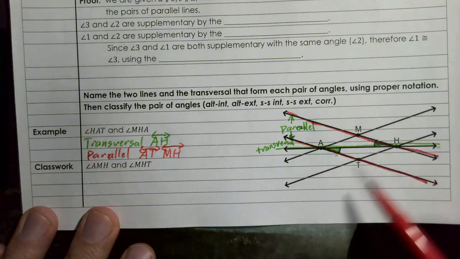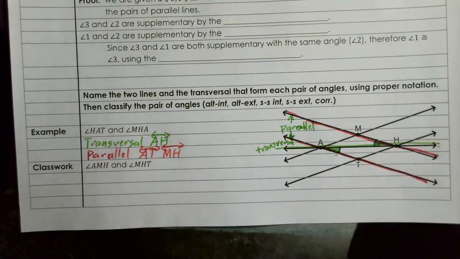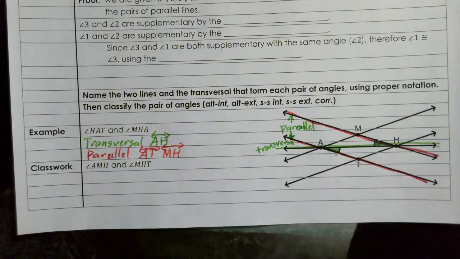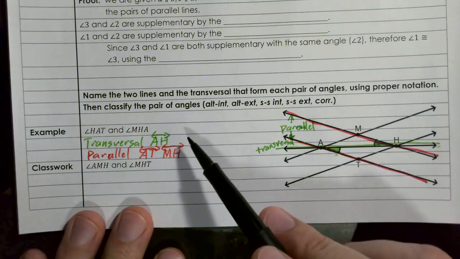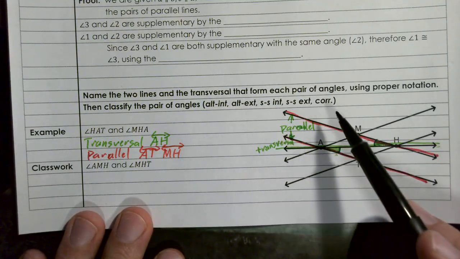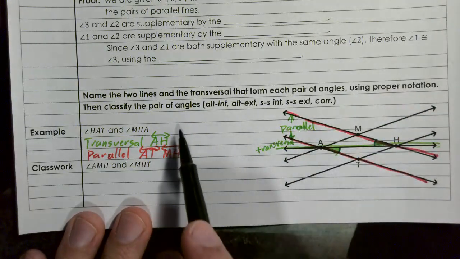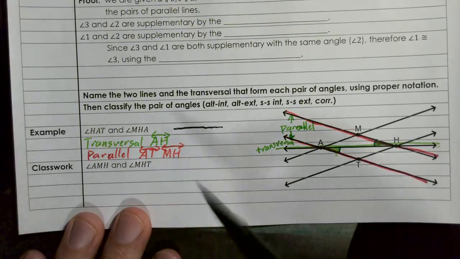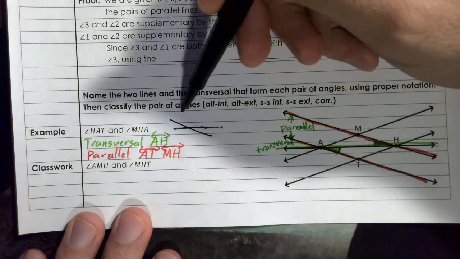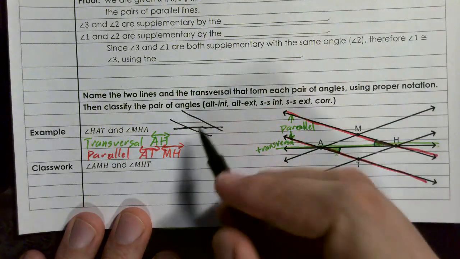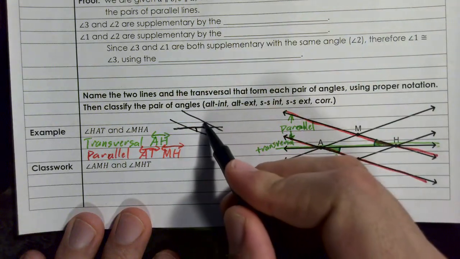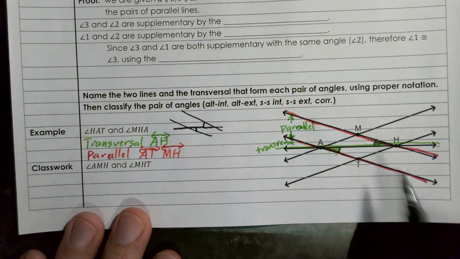Now it's kind of tricky to see what's going on over here because of all the other lines. So what I would recommend you do is, over on the side here, just make a quick copy of that thing so we can decide what kind of angles they are. We've got our horizontal line for our transversal, we've got our two parallel lines, our first angle is right here, and our other angle is right there.